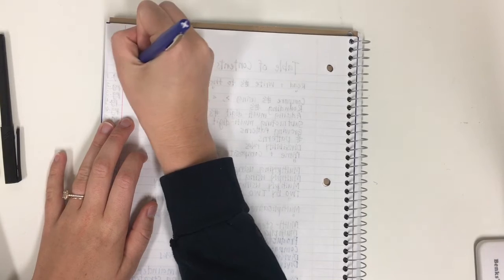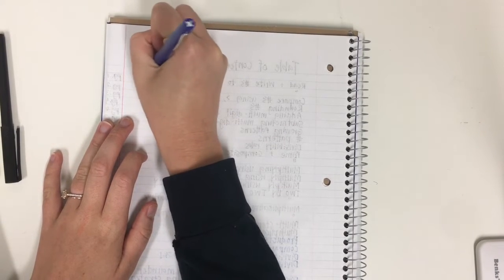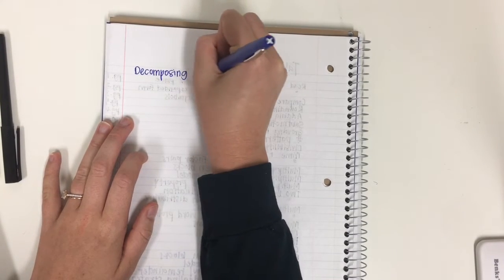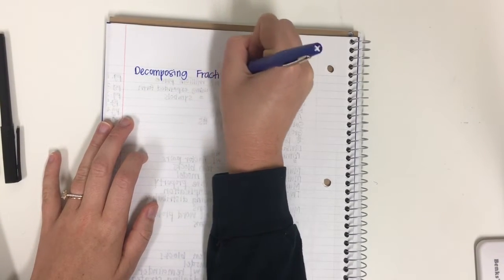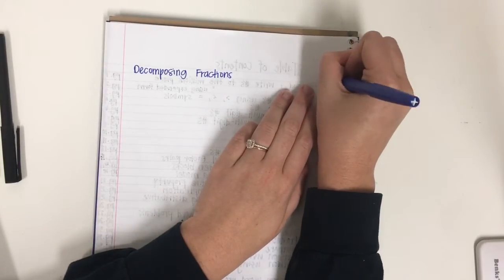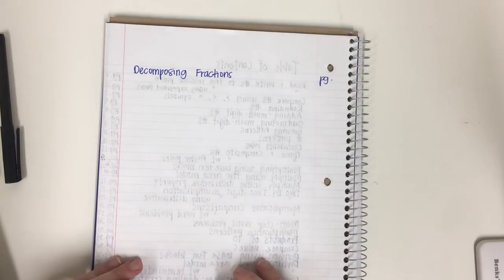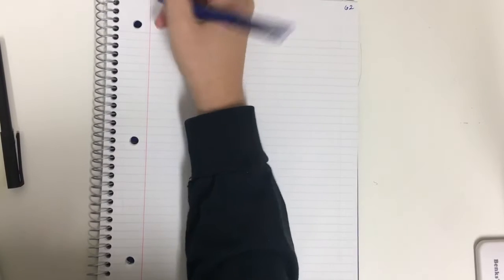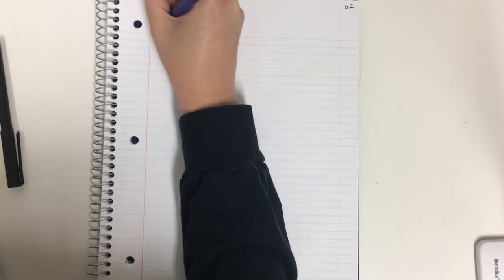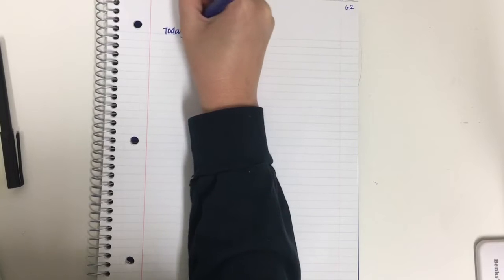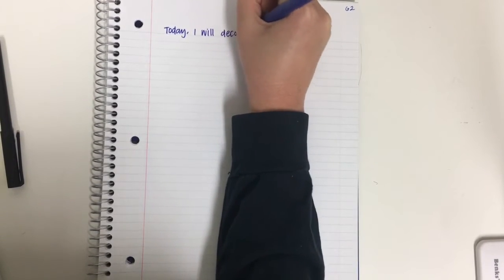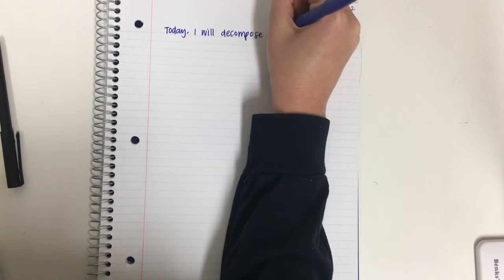So today we are working on decomposing fractions. And I'm on page 62. Okay, so we're on page 62, or I am at least. I'm going to write my objective, so write it with me. Today, I will decompose fractions.